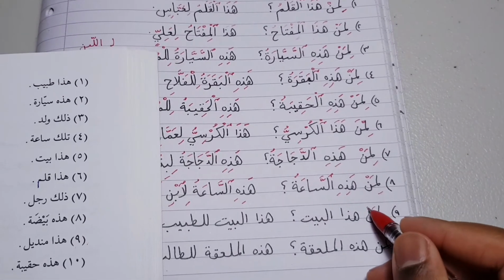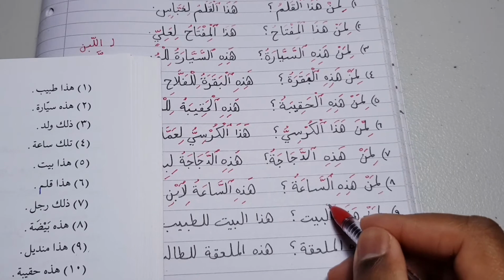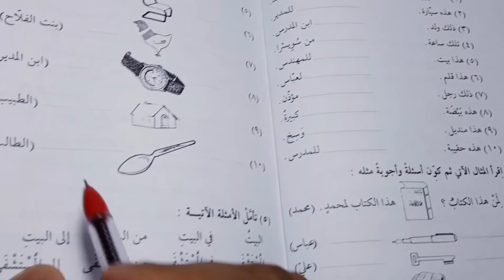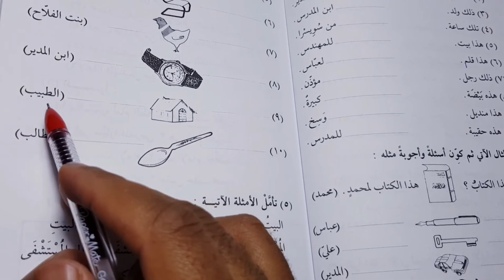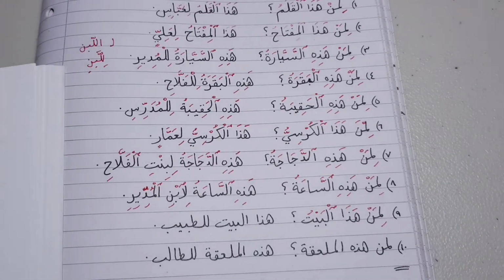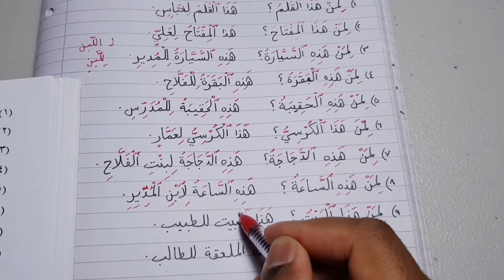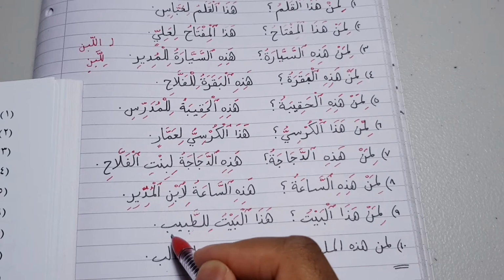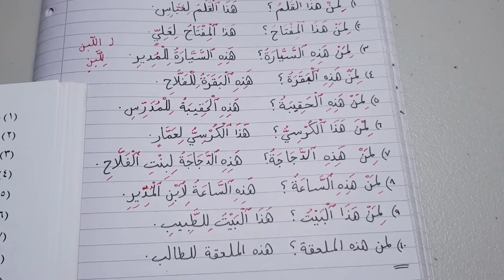طيب, the next one is house. House, bayt, is mudhakkar. So we say liman hadhal baytu. Whose house is this? And we're saying it belongs to the tabib. Al, so we take off the hamzatul wasl before adding the lam. Hadhal baytu للطبيب, belongs to the doctor.